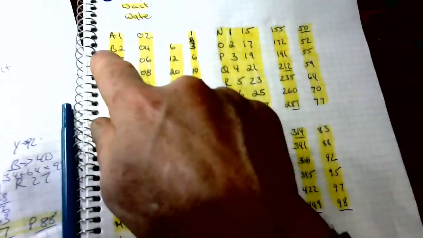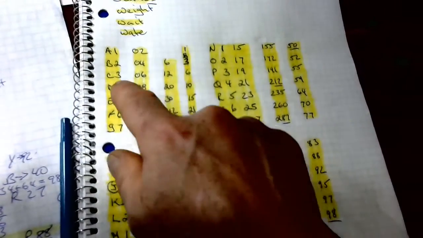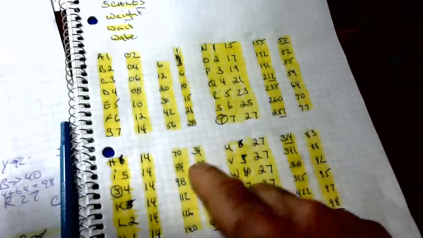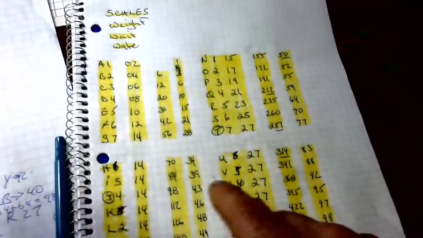Okay. A and N are both 1 values. M and Z are both 1 values. Okay. 1, 2, 3, 4. B, 1, 2, 3, 4. K is 3. X is 3. 1, 2, 3, 4. D, 1, 2, 3, 4. I and V, IV, are also standing for 4.